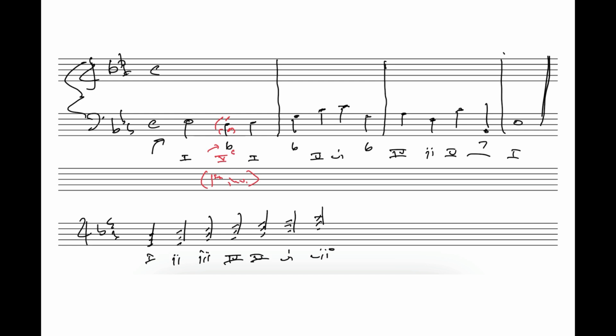On the downbeat of the second measure, we have a G with a 6 beneath. G is the 3rd scale degree, meaning that the root is a third beneath the 3rd. In other words, that's our 1 chord. So this is a first inversion tonic triad, our 1 chord. The end of that bar is the same chord.